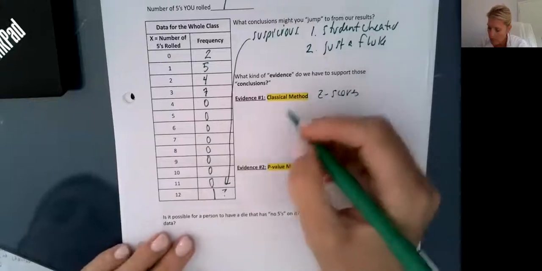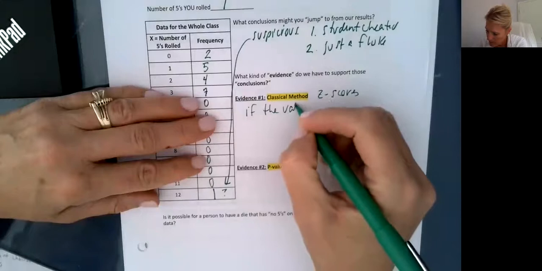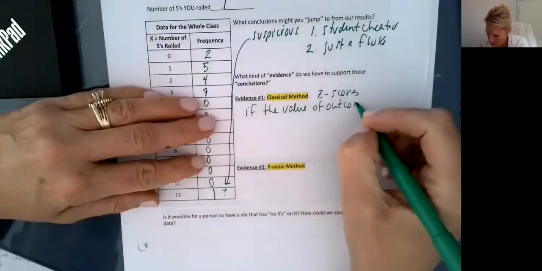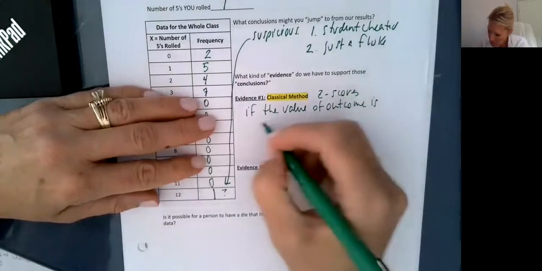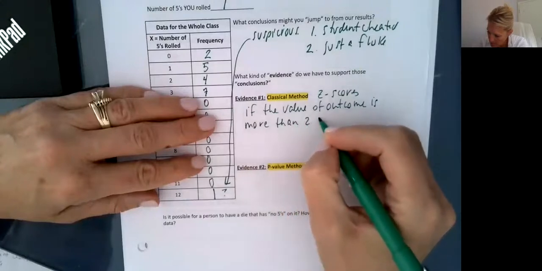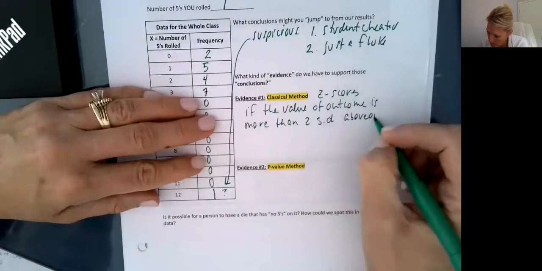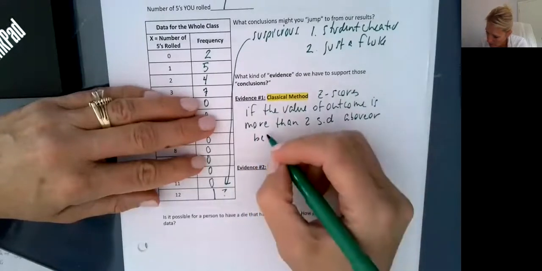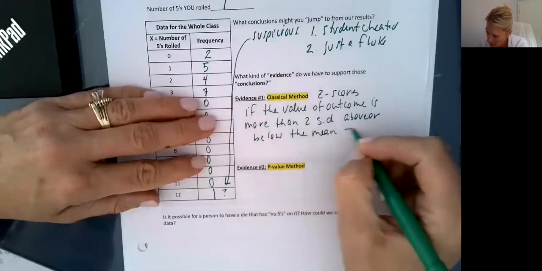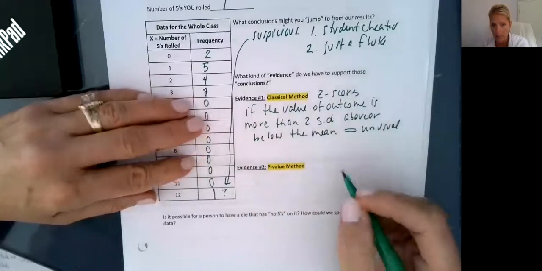And one way we've used the z-score so far, a typical way, is if the value of the outcome is more than 2 standard deviations above or below the mean, we consider that unusual. And we learned that back in chapter 3.